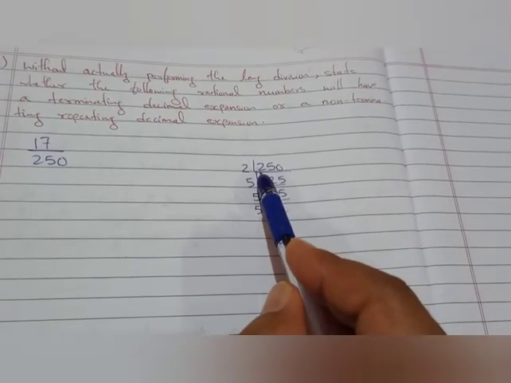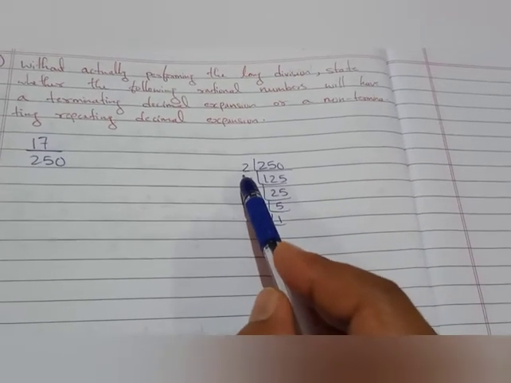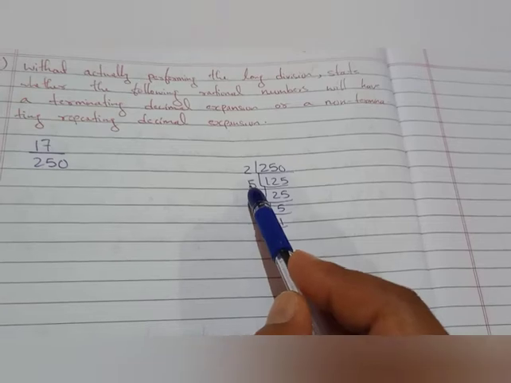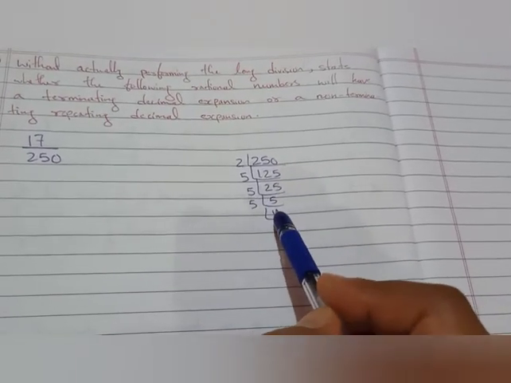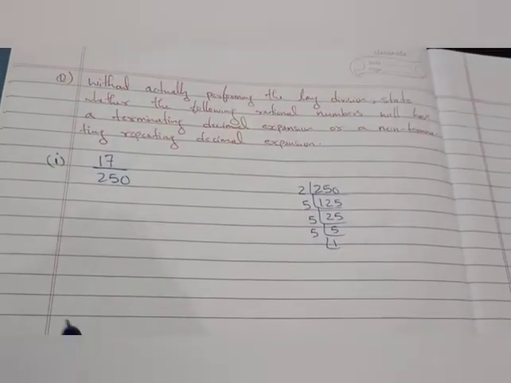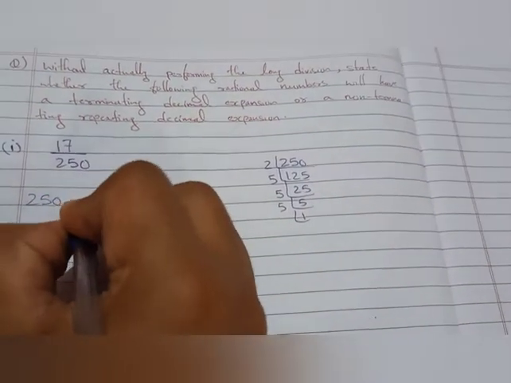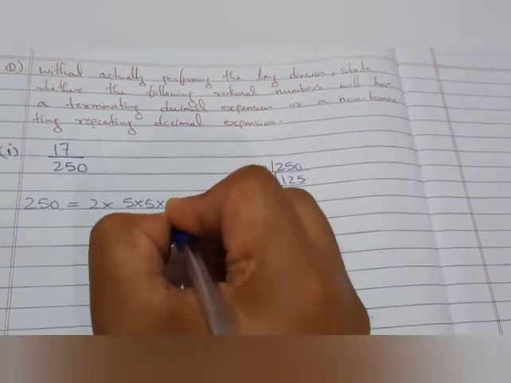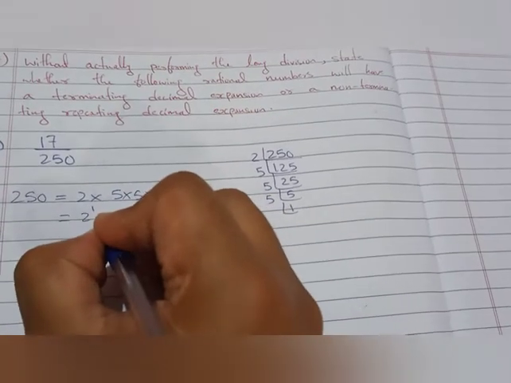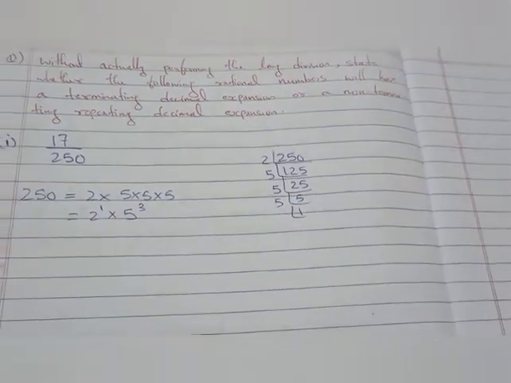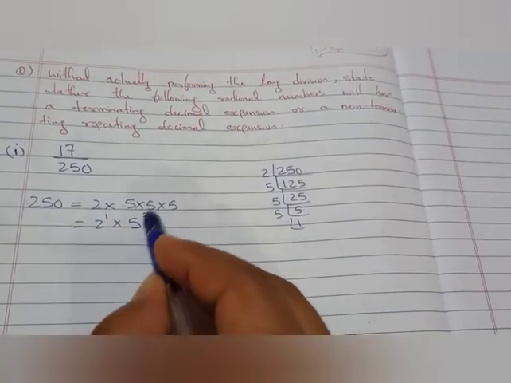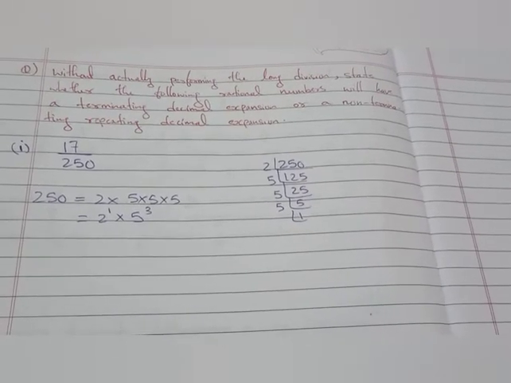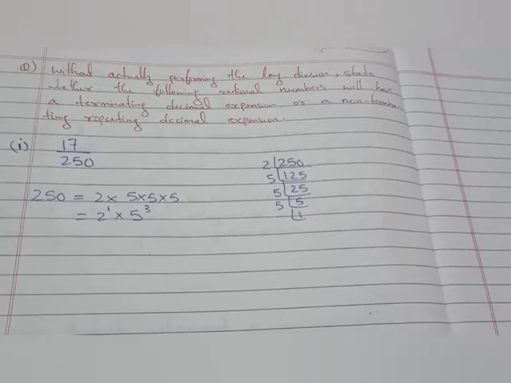On prime factorizing 250, we get 2 into 5 into 5 into 5. 2 into 125 is 250, 5 25s are 125, 5 5s are 25 and 5 1s are 5. So we have our denominator, q, 250 as 2 into 5 into 5 into 5, that is 2 to the power 1 into 5 to the power 3. So it is in the form of 2 to the power n, 5 to the power m, and we can say that this particular rational number will have a terminating decimal expansion.